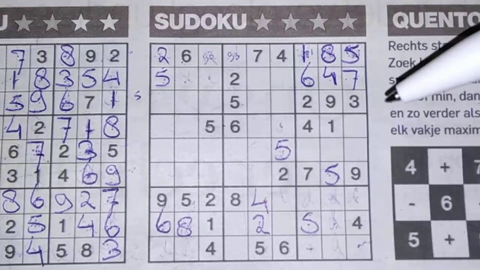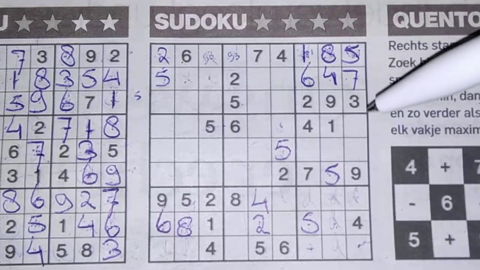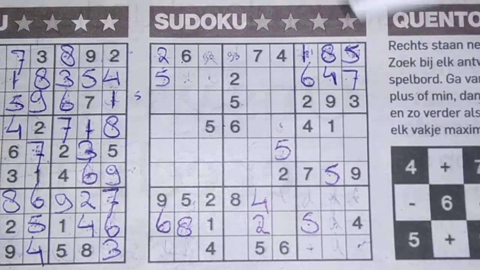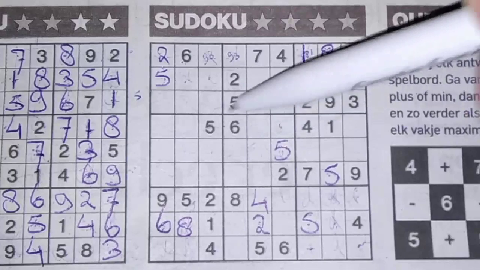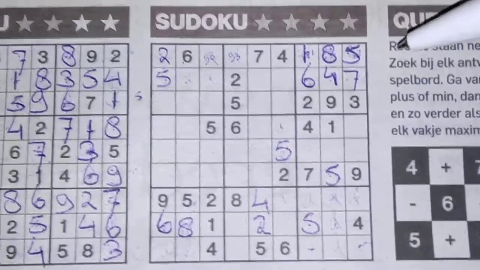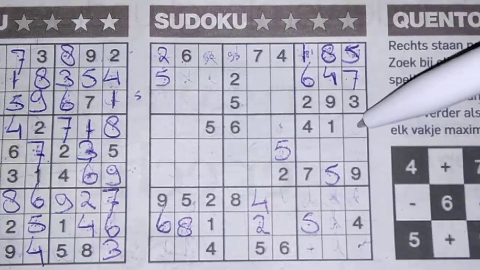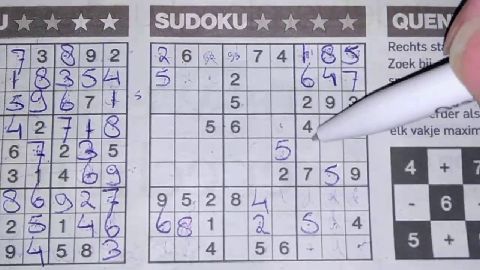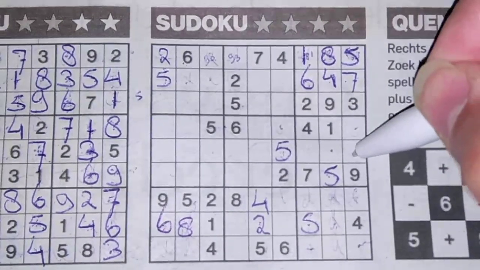Then, yes, in this big square, 4 missing numbers. One of the missing numbers is a 6. I see there a 6, so no 6 in this box. There also a 6, so no 6 in that box. So the 6 could be here or could be there.